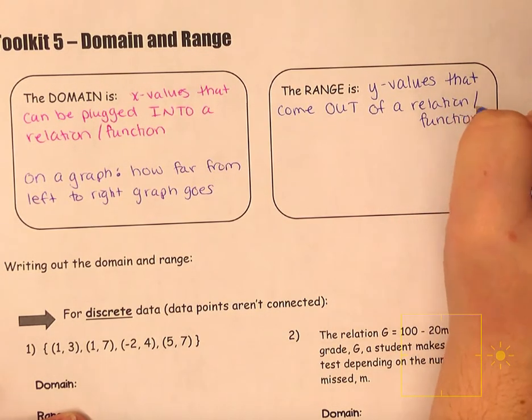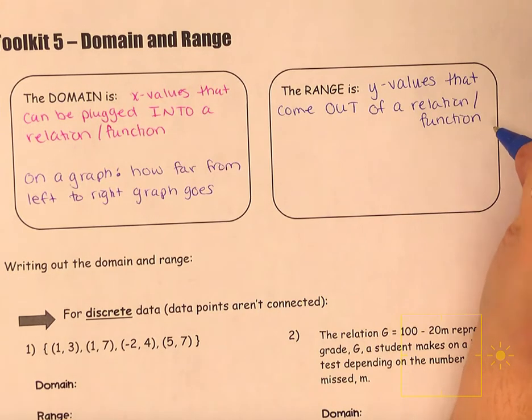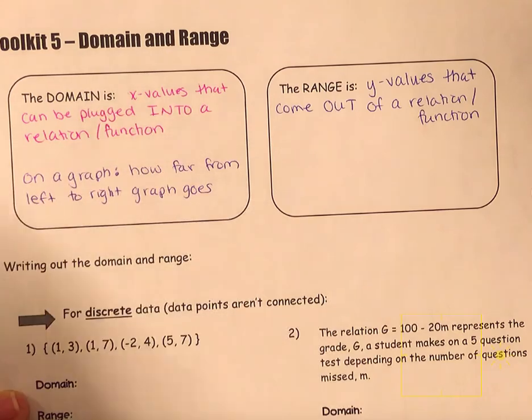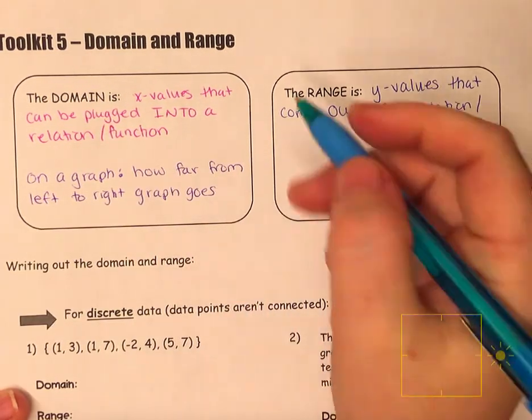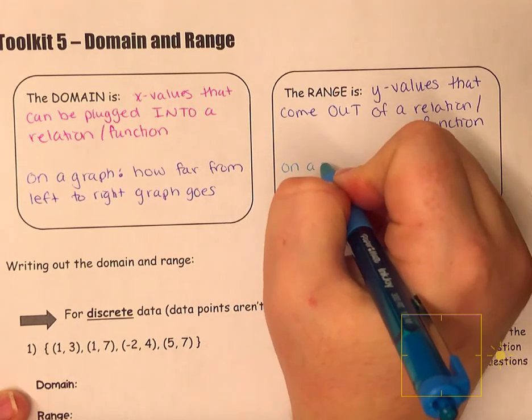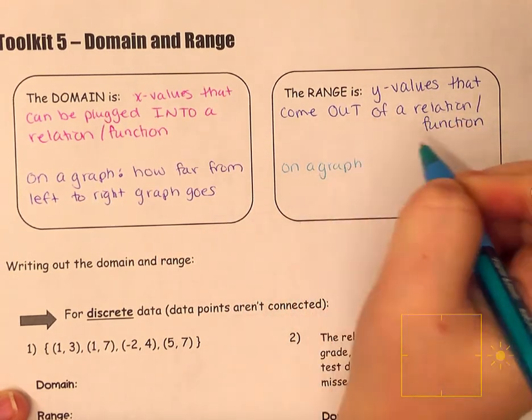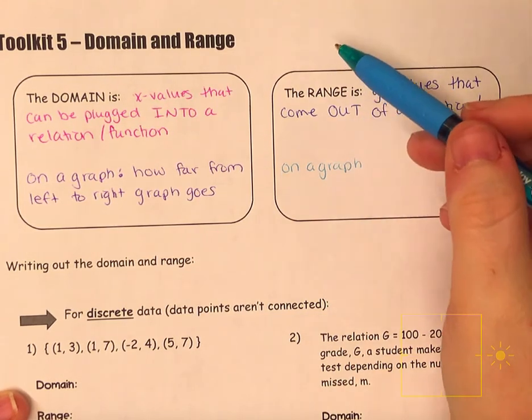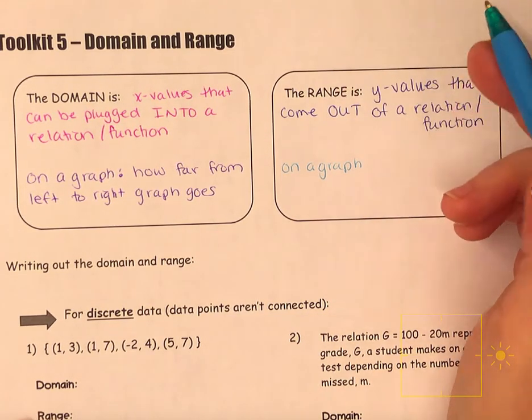Again, not all relations are functions, but no matter what, they will both have a domain and a range. So if we're looking at it again on a graph, since the y values are on that vertical axis, it's from the bottom to the top. We want to go from the smallest number to the largest number.